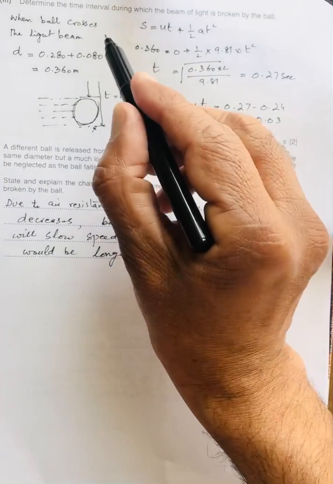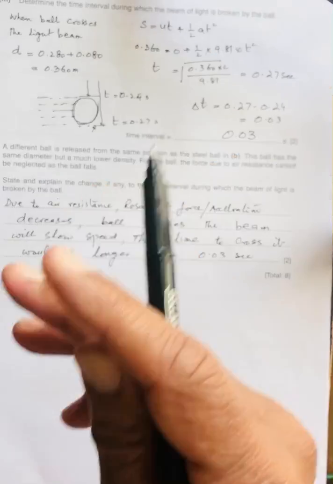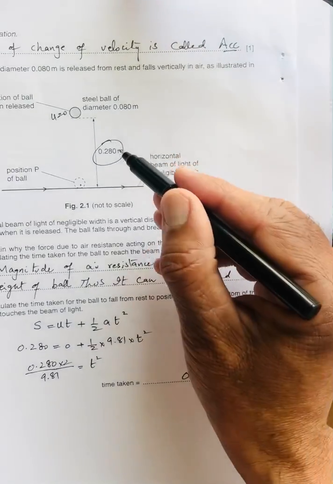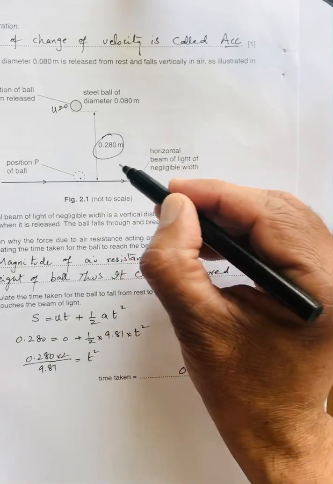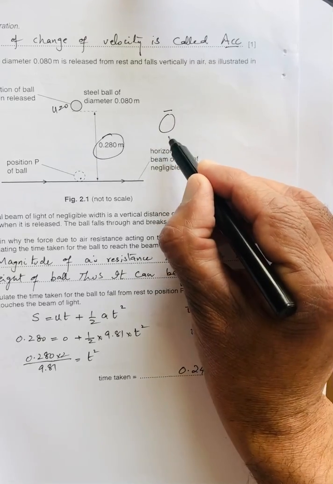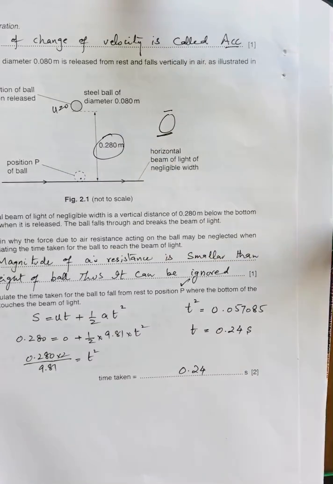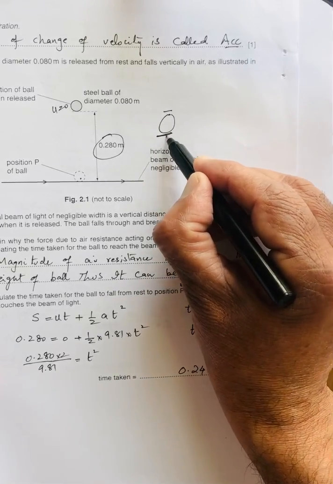Next part is determine the time interval during which the beam of light is broken by the ball. So we have to calculate 2 times. First, when it reaches the surface of the ball, and then at the bottom of the ball. So first when it's touching the beam, and second when it's leaving the beam.